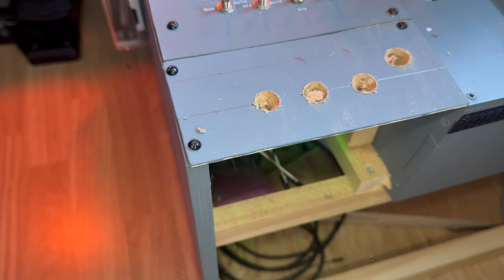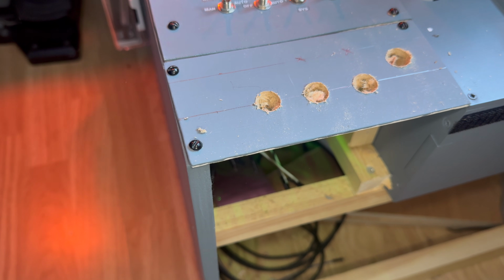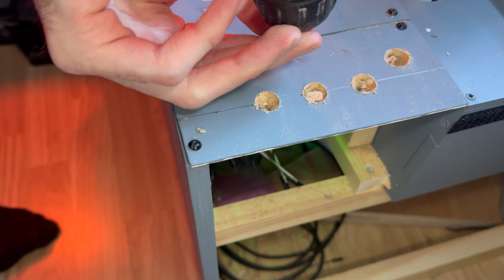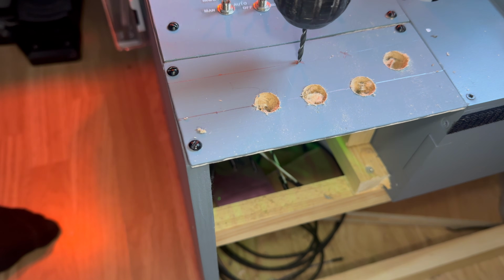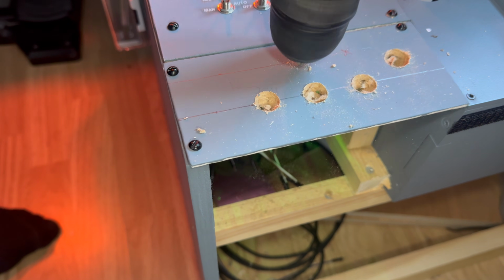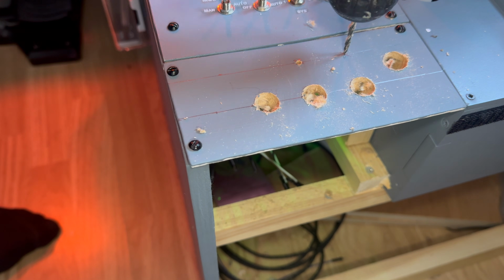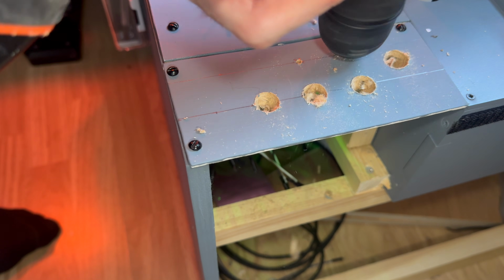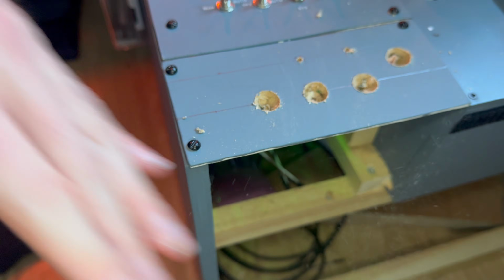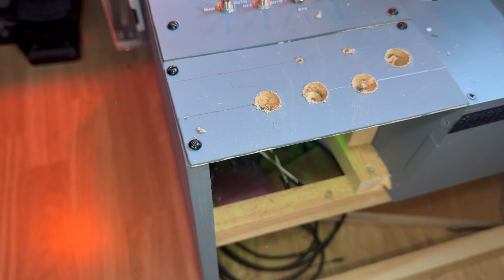Swap drill bits to the 3mm one. So that's all the holes drilled that I'm going to need today.